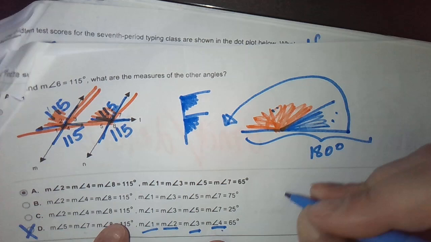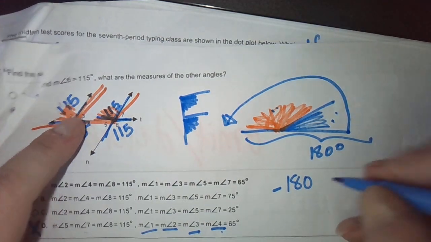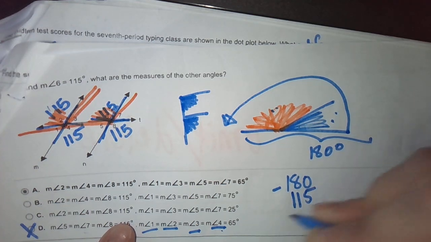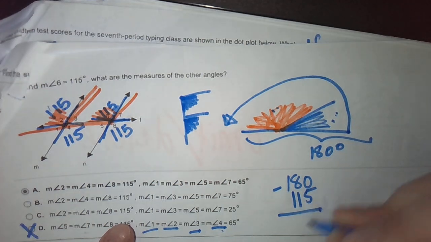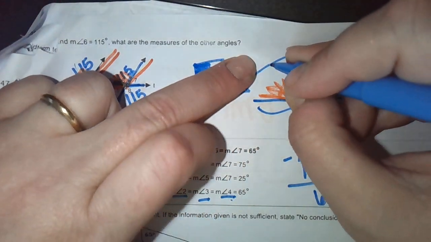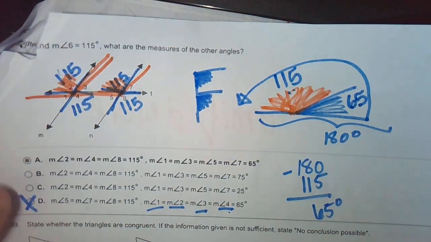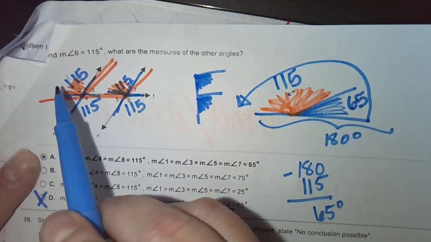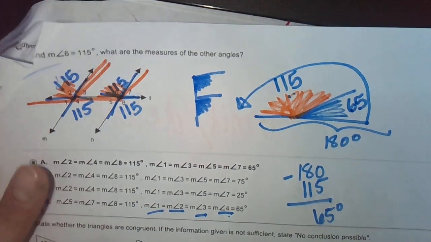So let's take 180 and subtract those obtuse angles, 115, and that should be what my other angles are. 70, 65. So we get 65. Okay, so that means this obtuse angle is 115, and this little acute angle is 65. And that means that all my obtuse angles on this picture are 115, and all my acute angles are 65.